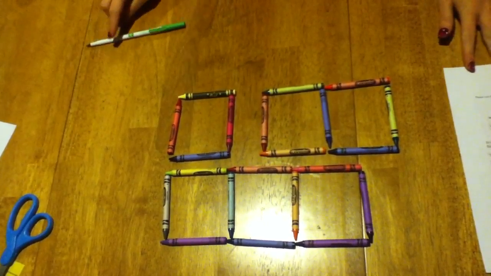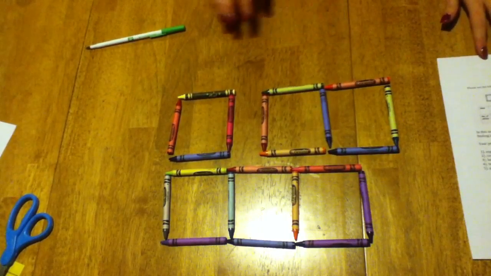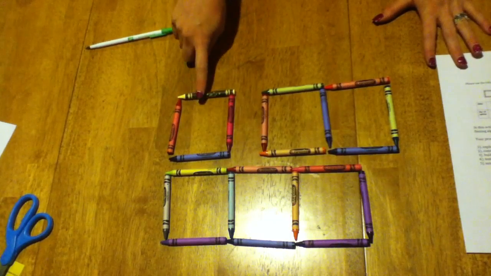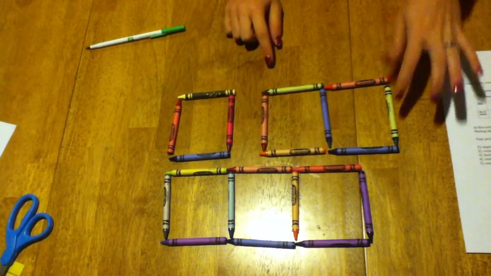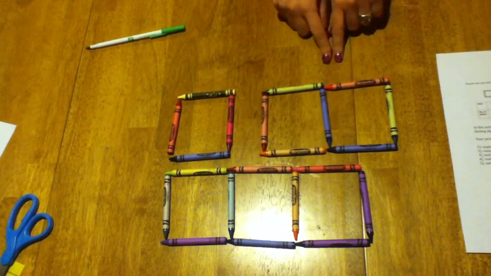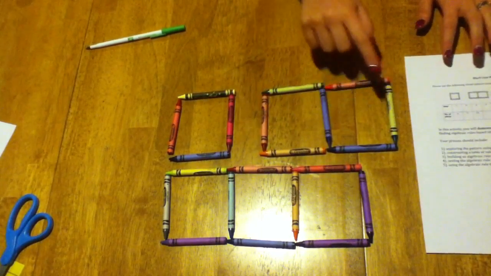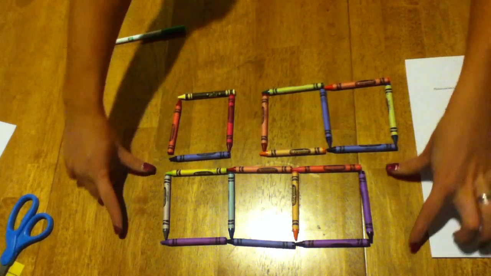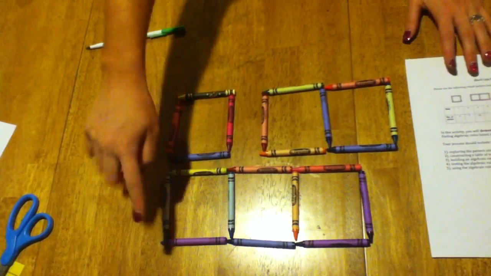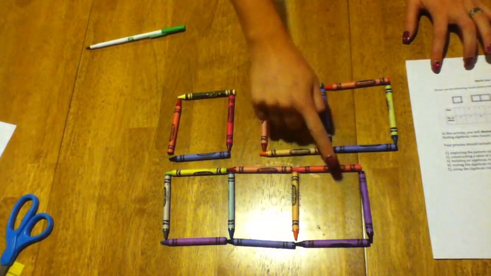In this problem, we're going to represent the Blackline Master 69 with crayons. In this pattern, in this first box, we have 4 crayons: 1, 2, 3, 4. And these second 2 boxes will represent our second step, or second term, and it has 1, 2, 3, 4, 5, 6, 7 crayons. And in our third line of crayons, which would represent our third step, we have 1, 2, 3, 4, 5, 6, 7, 8, 9, 10 crayons.